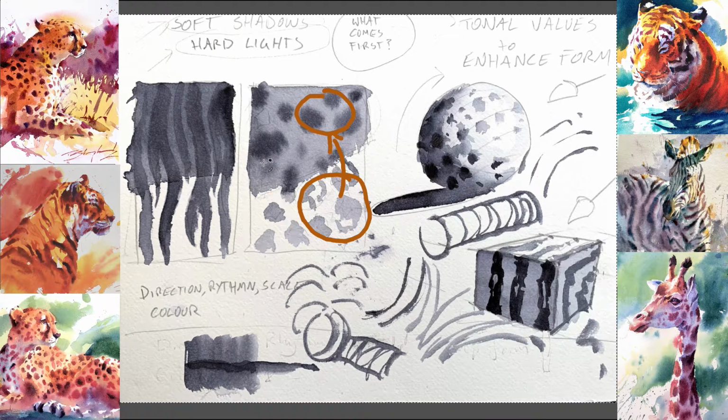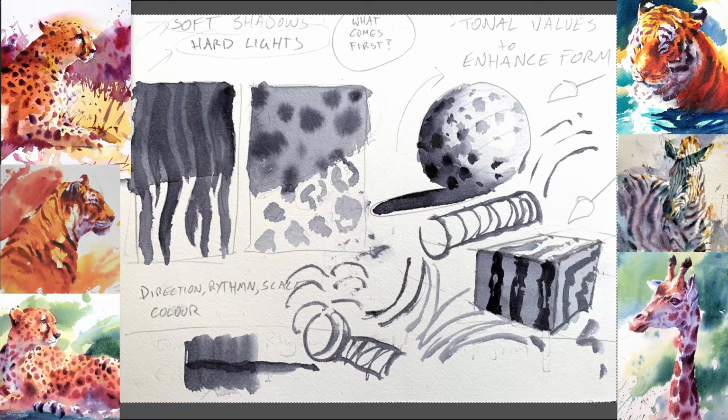It's not a hard set rule, but it's a nice little thing to think about. All the time it's this transition from light into shadow and vice versa. As it gets lighter or darker, softer or more defined, and as the colour gets cooler or warmer, we can really play around with those ideas.